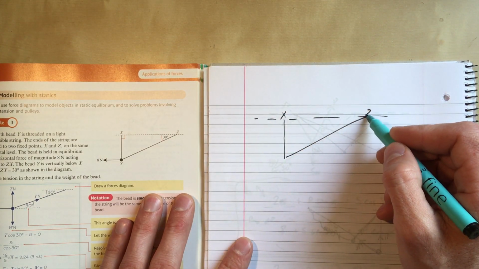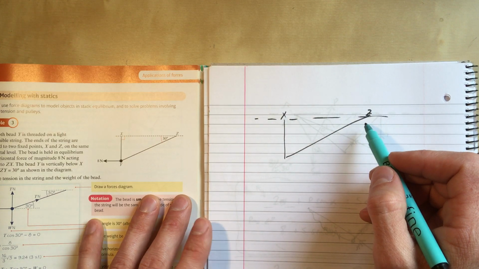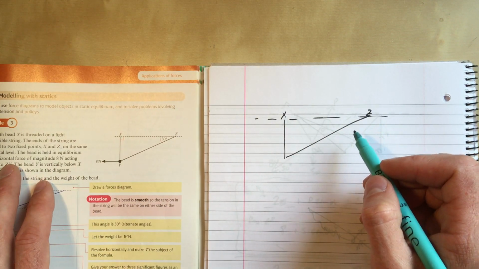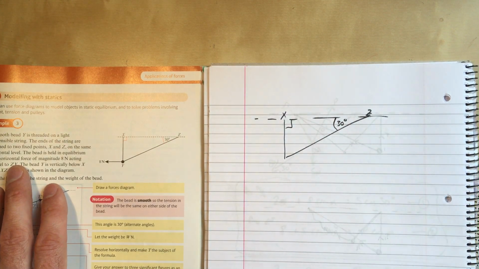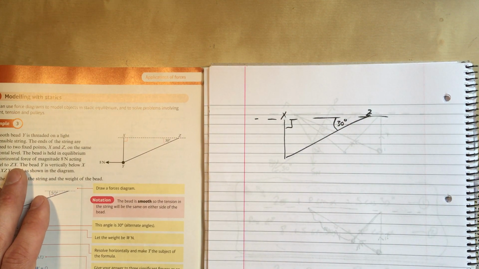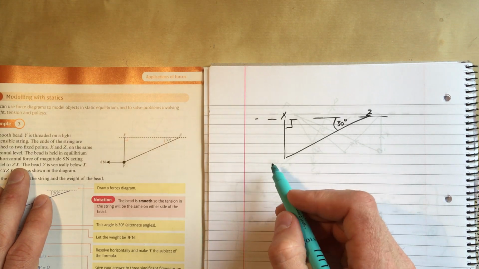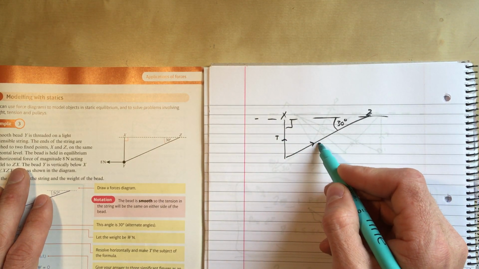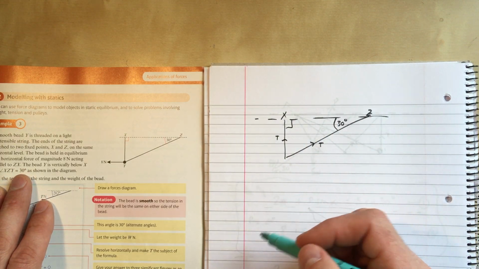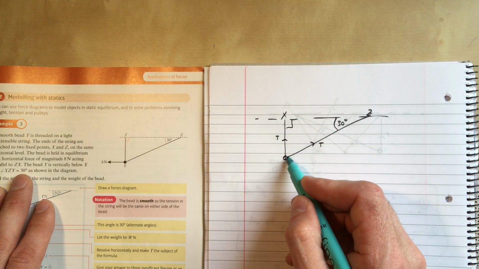So a smooth bead is threaded on a light and extensible string. The two ends of the string are attached at points X and Z on the same horizontal level. The bead is held in equilibrium, so we're told equilibrium. We're immediately thinking turning effects, moments, balance out clockwise and anti-clockwise, and forces are equal. Forces balance out, the net force is zero. There's no turning effects going on in this question, so we're just going to look at balancing out the forces.